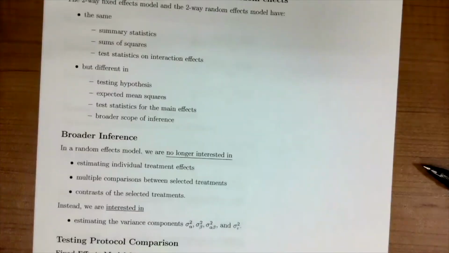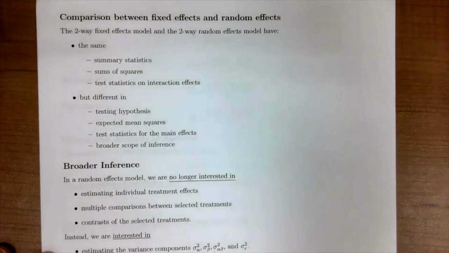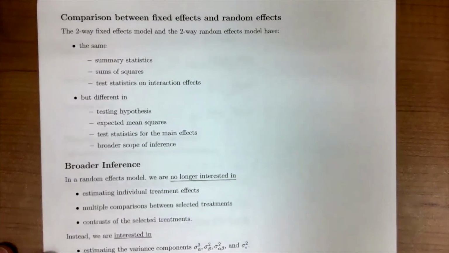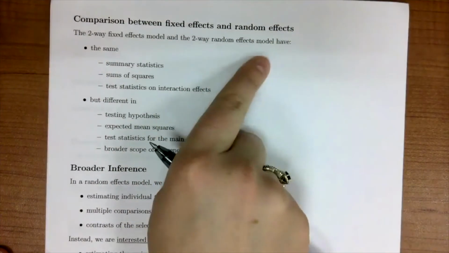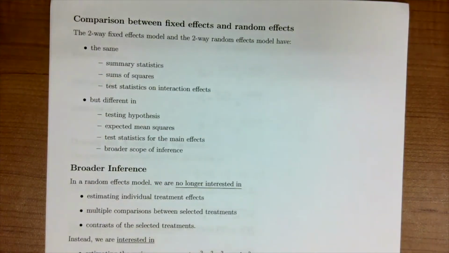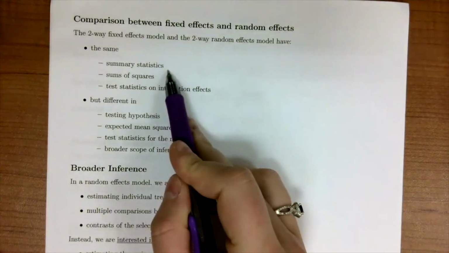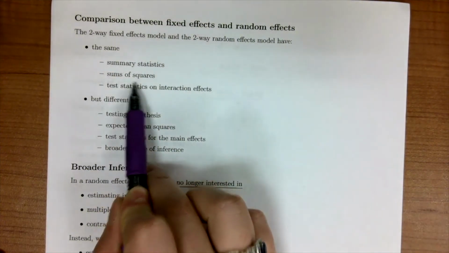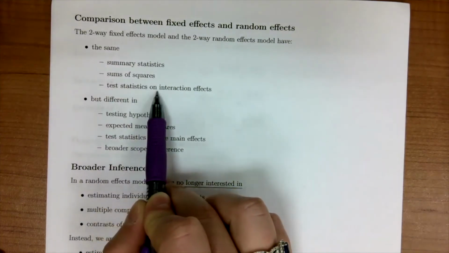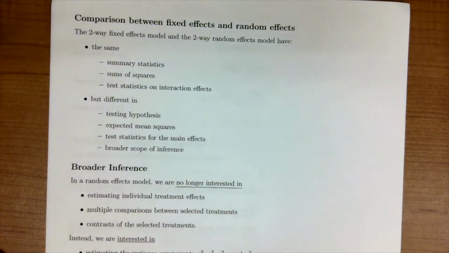So what are some comparisons between fixed effects and random effects? In a two-way fixed effects model versus a two-way random effects model, keeping it pretty simple right now, what is the same? The summary statistics are the same. The sums of squares, the same. The test statistic for the interaction is the same. That is MSAB divided by MSE.